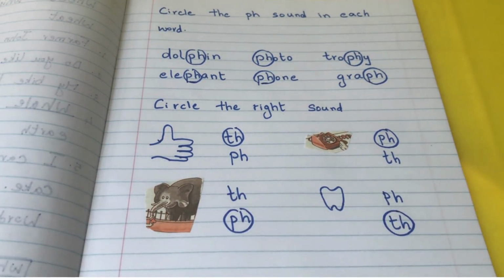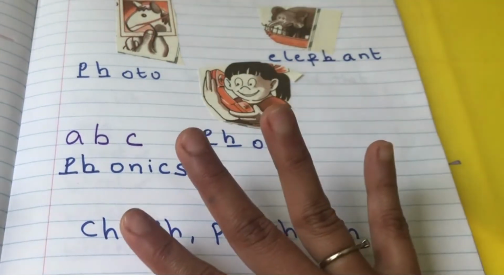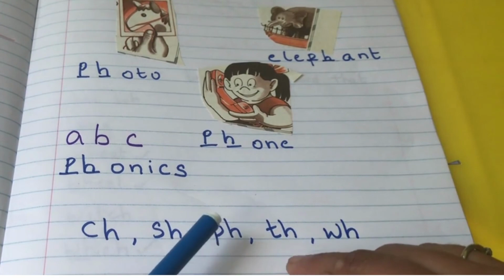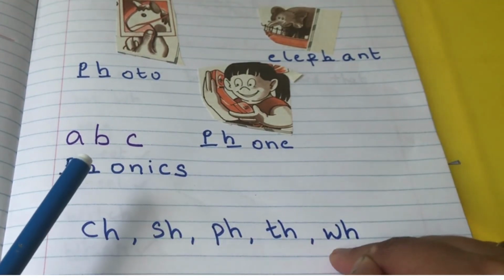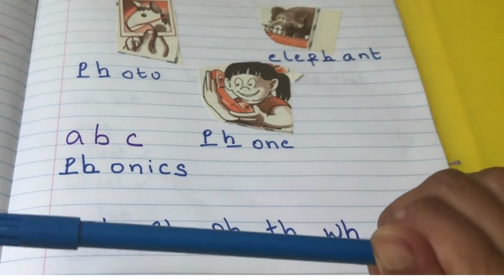These are some of the activity sheets to practice the consonant digraphs. So far we have covered 5 consonant digraphs: ch, sh, th, f, and w. There are many more consonant digraphs which I will try to cover in the coming videos.